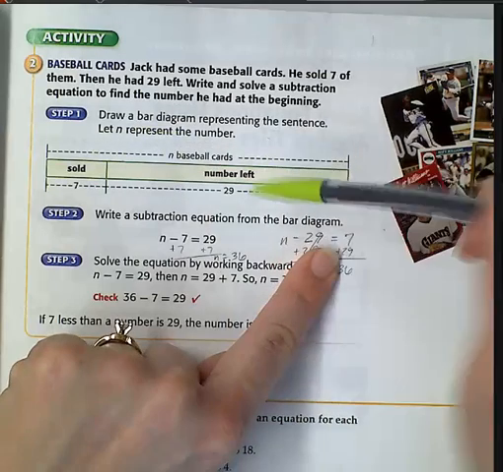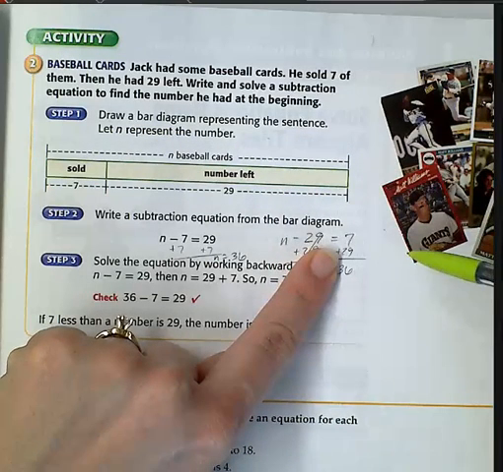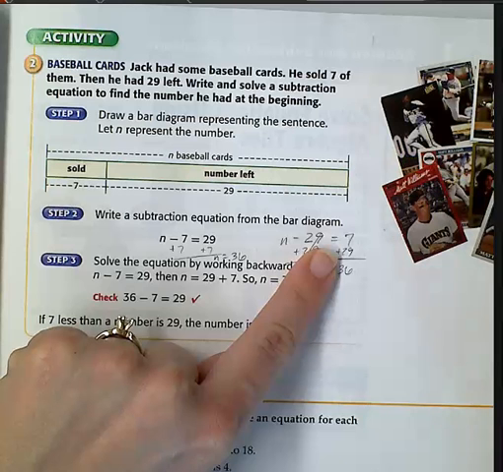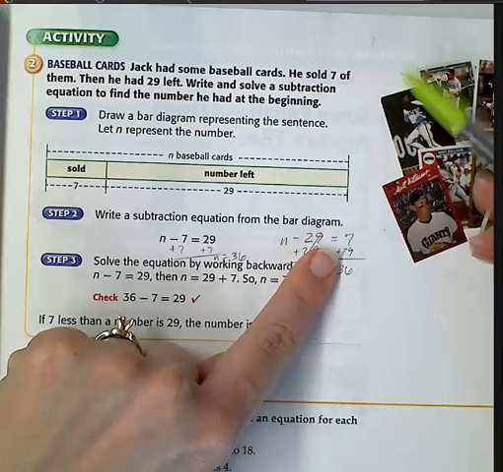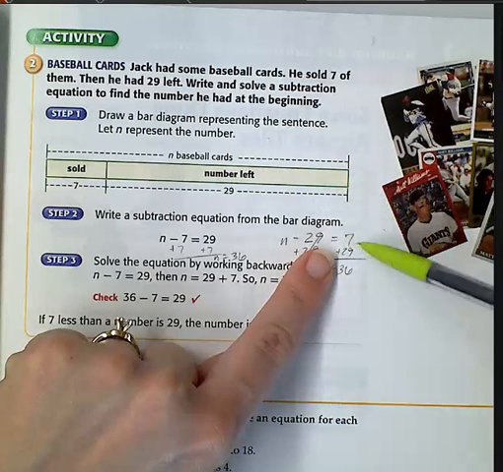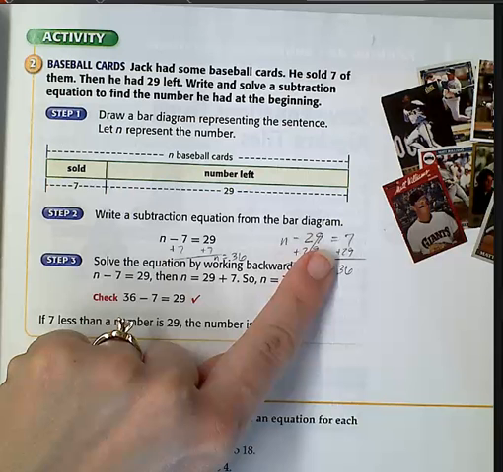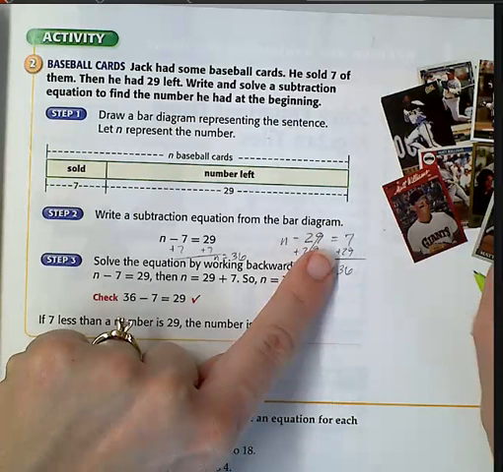Couldn't I do this? Couldn't I do the total take away 29 equals 7? Based on this picture, could I do that? I could. And they didn't say which one you had to do, so this one is an equivalent one. Could I do 29 take away 7? Would that be equivalent? I'd get 22, and so order matters for subtraction.